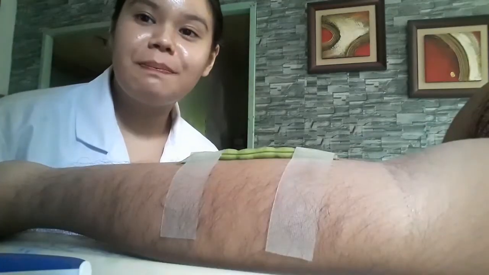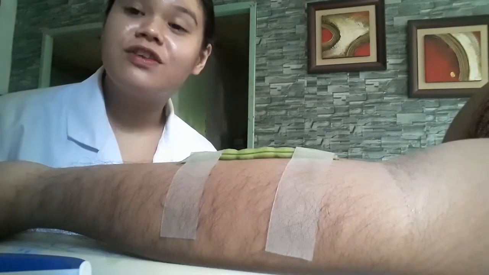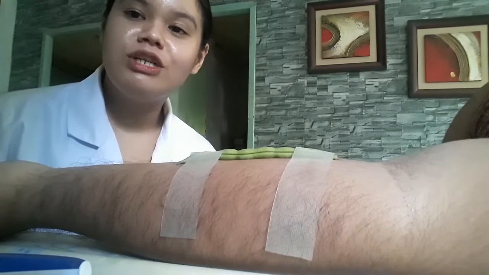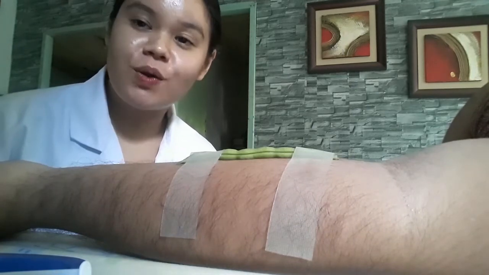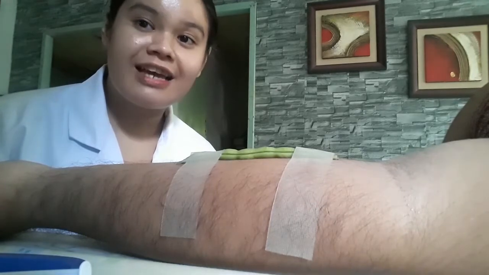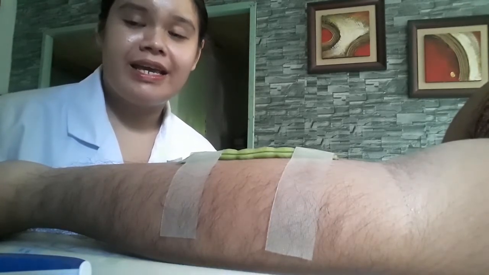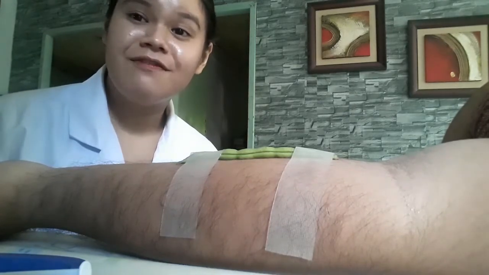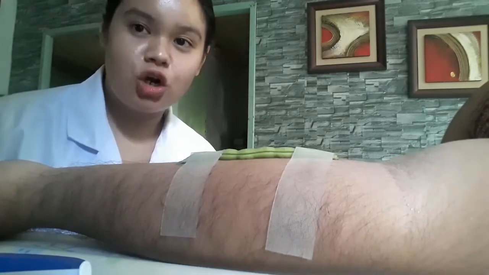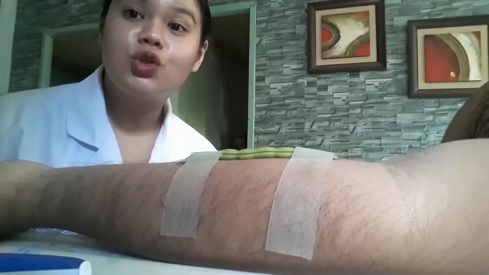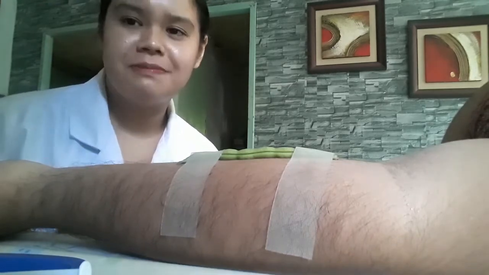Now we will apply our clean gloves. After applying the clean gloves, we will use the antiseptic or alcohol swab to disinfect the site where we will inject the medication. In disinfecting with an alcohol swab, we will do it in a circular outward motion, about 2 inches to 5 centimeters.